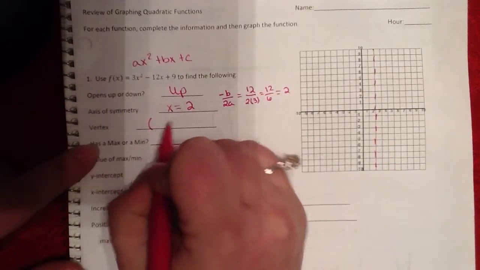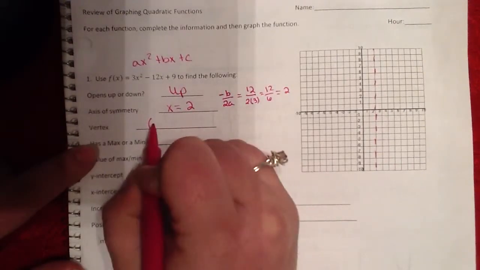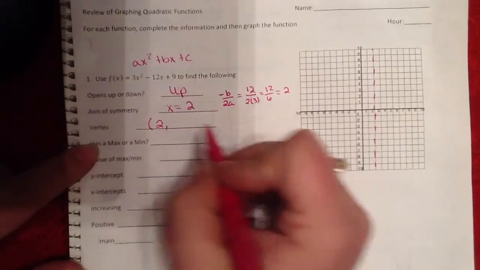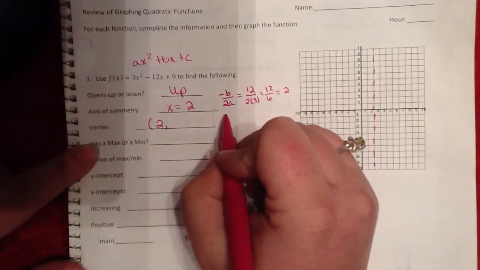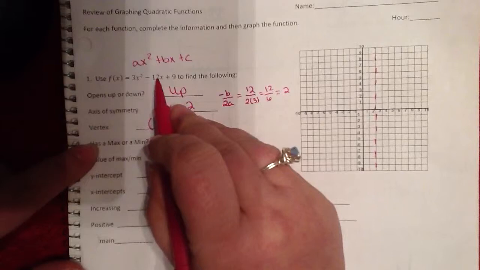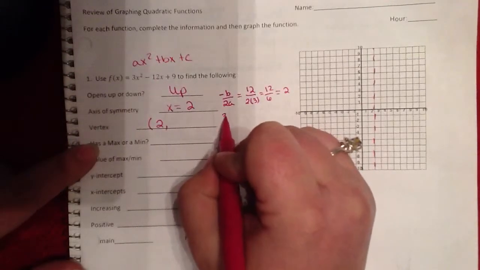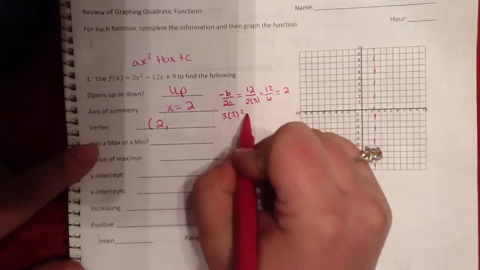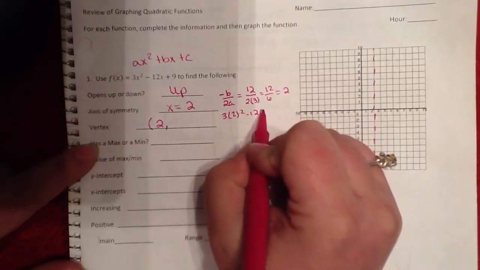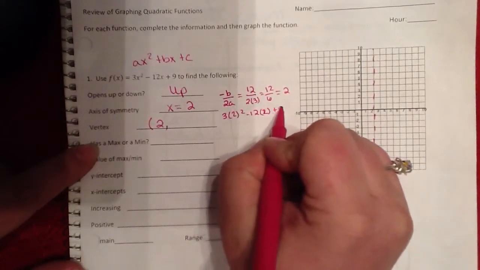Then to find our vertex, this is the x value of our vertex, so we can just slide that into the x slot of our vertex. And to find the y value, we put 2 in for the x's in our equation. So it's going to be 3 times 2 squared minus 12 times 2 plus 9.